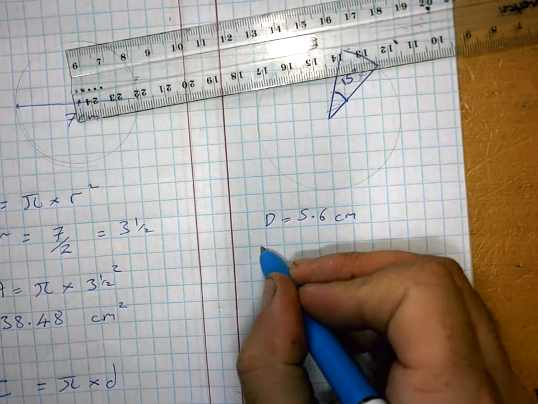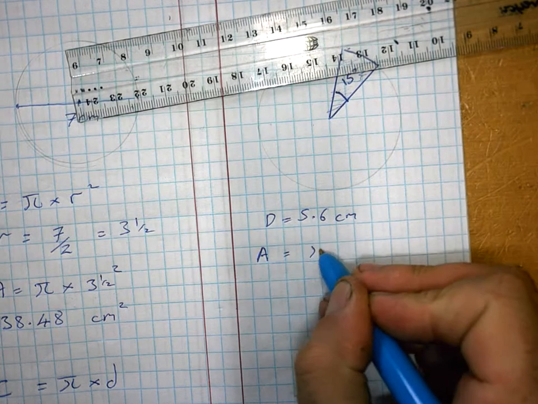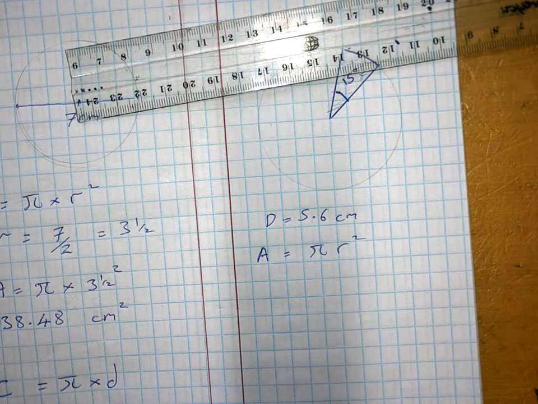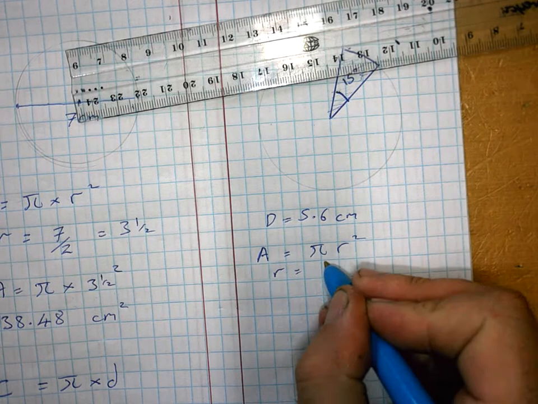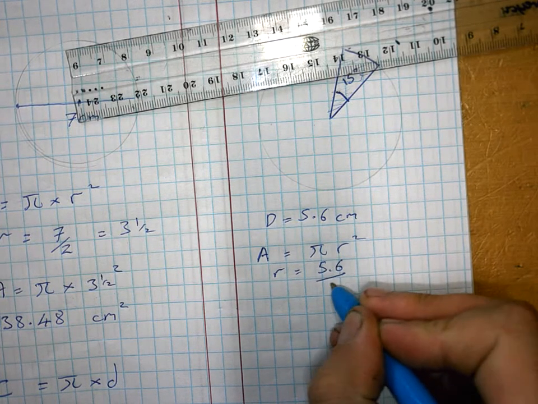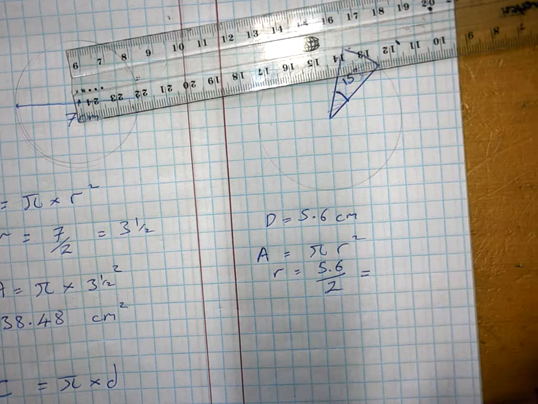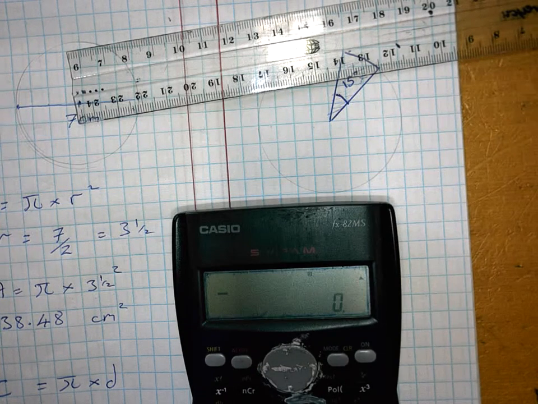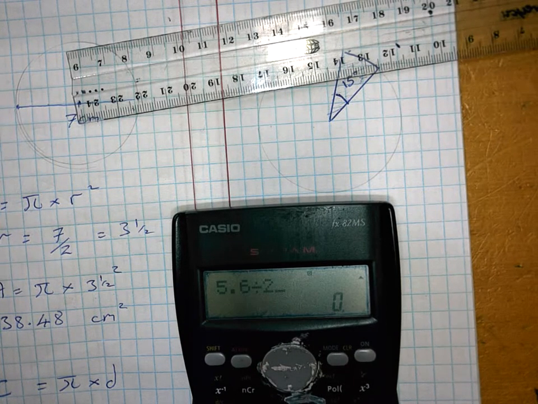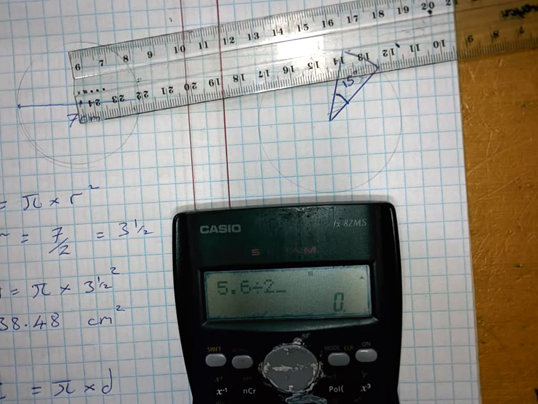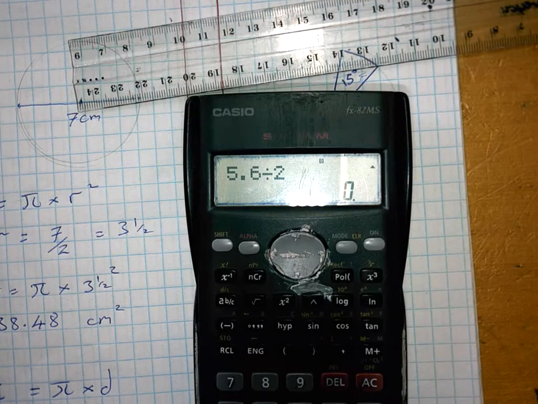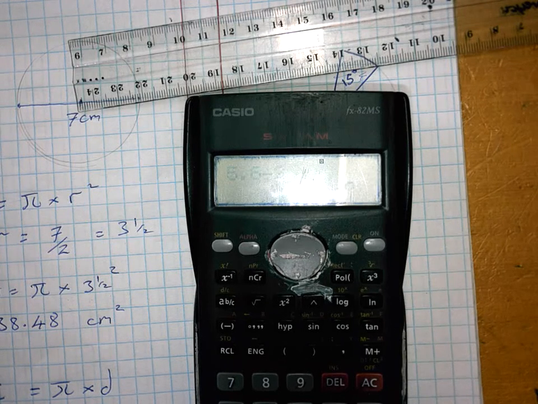So now I'm going to say my area of my whole circle is pi r squared. So that means that the radius is 5.6 divided by 2, which I can use my calculator for if I want to. I could work it out as well, but 5.6 divided by 2. For those of you who are very bright, I would suggest that you still use your calculator, because this is the sort of thing you get wrong in exams. All right, because you just assume, oh, 5.6, that's going to be 2.8. You just assume it. Okay?